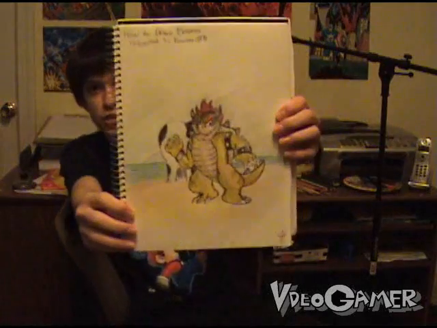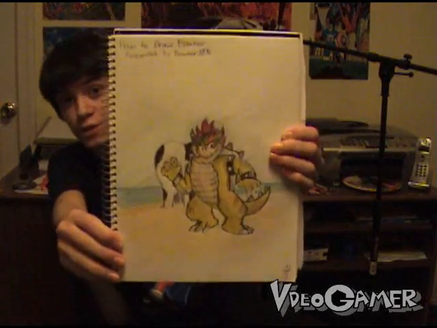And here is my finished drawing of Bowser at Plaque Beach in Bowser's Inside Story form. Overall, I'm quite satisfied with this drawing. As I was going through it, I'm thinking, this doesn't look very much like Bowser, but then when I got it all finished, I think it worked out pretty good. And I hope this user that requested it thought it was pretty good too.